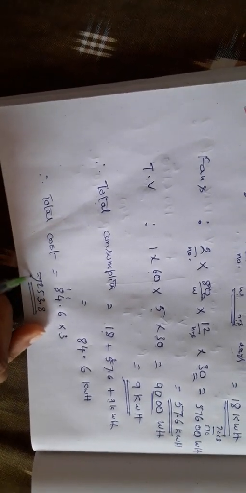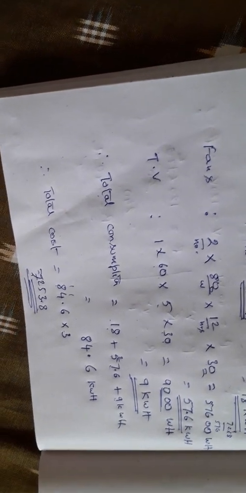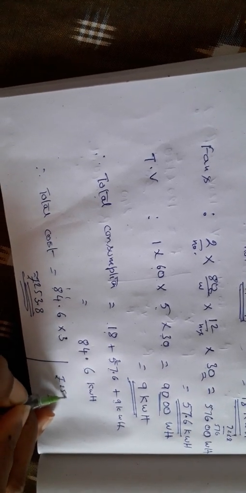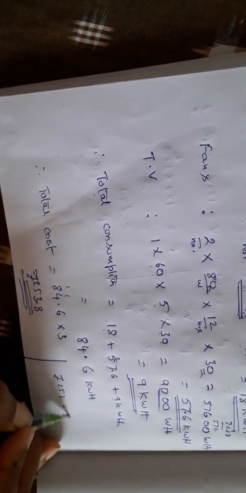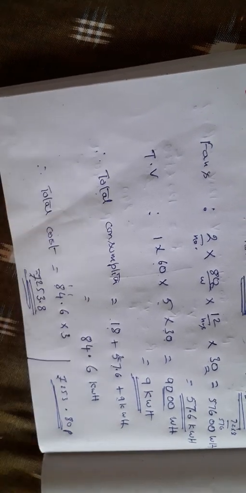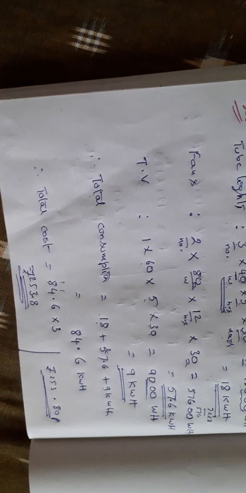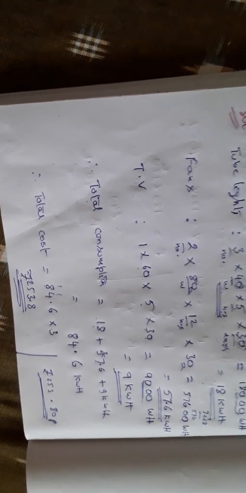So this is the cost, rupees 253.8, or finally you can write it as rupees 253 and 80 paisa. So this is how you can write down the total bill. Okay, so let's see the problem once again. So I'll read out the problem.